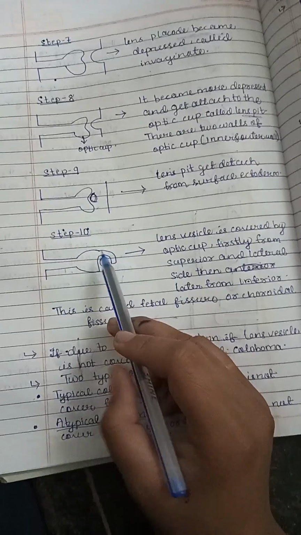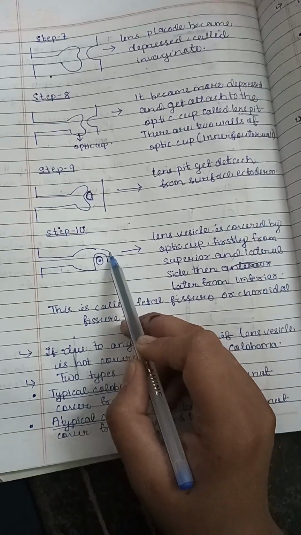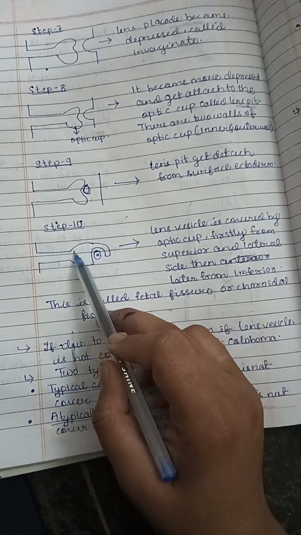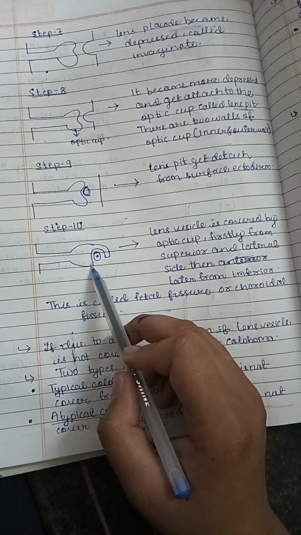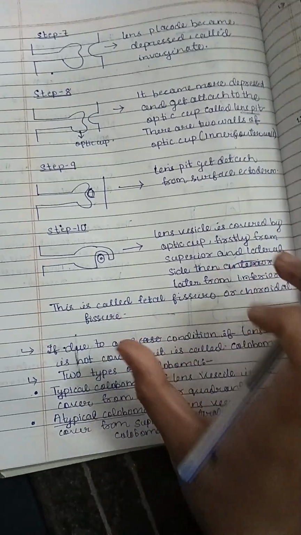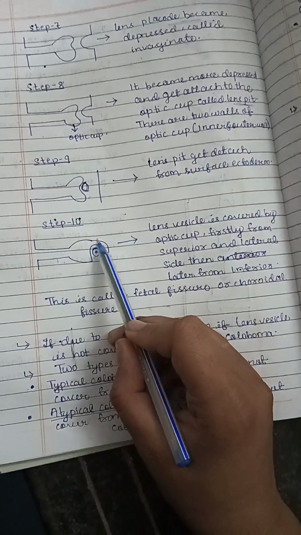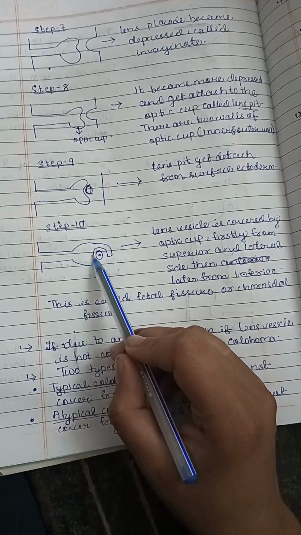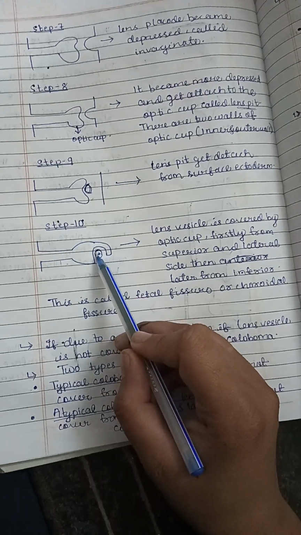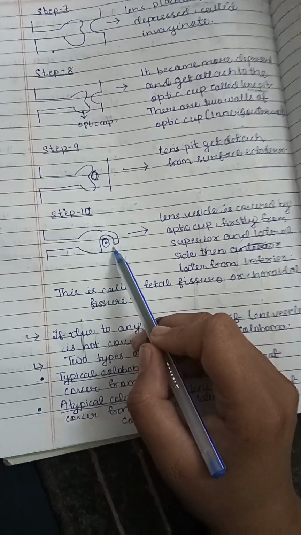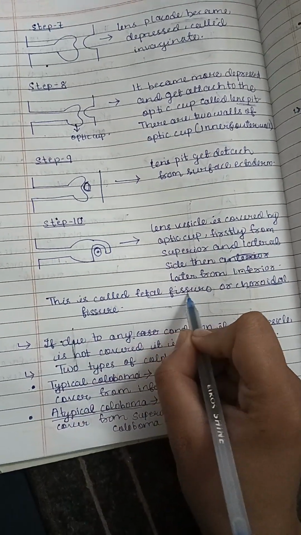Now in step 10, the lens vesicle is covered from the superior and lateral quadrant of the optic cup. Later it gets covered from the inferior quadrant. This process of covering of the lens vesicle by the optic cup, from the lateral and superior quadrant and later through the inferior quadrant, is called choroidal fissure or fetal fissure.